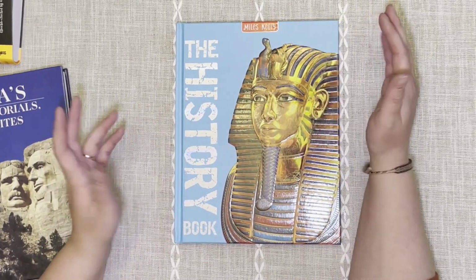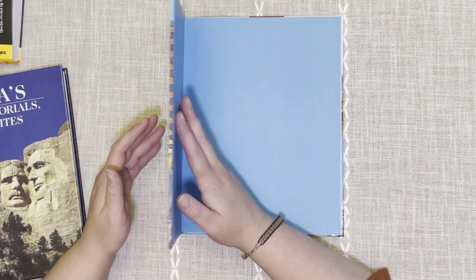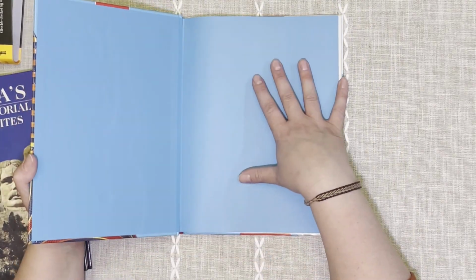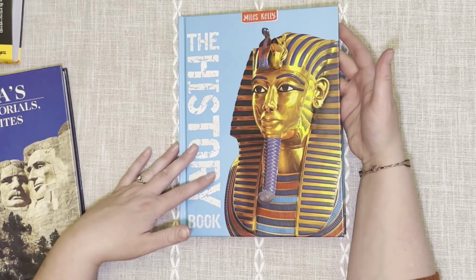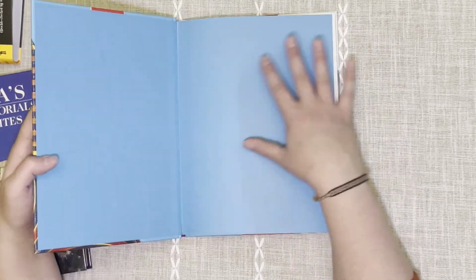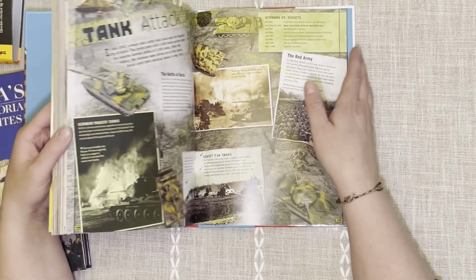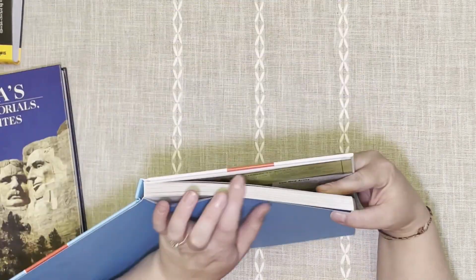They were at Costco, but they are also on Amazon. And there's one about the earth, and one about science, another one about animals, I believe. This one is the history. And just like the last book that I showed you, it's different parts of all history, and so it's not just American history. I have not post-it noted this one yet.